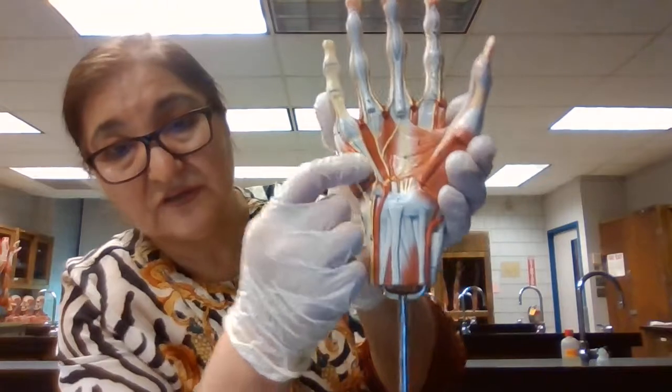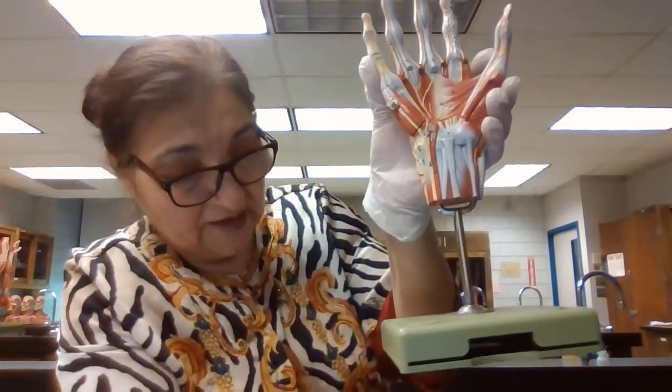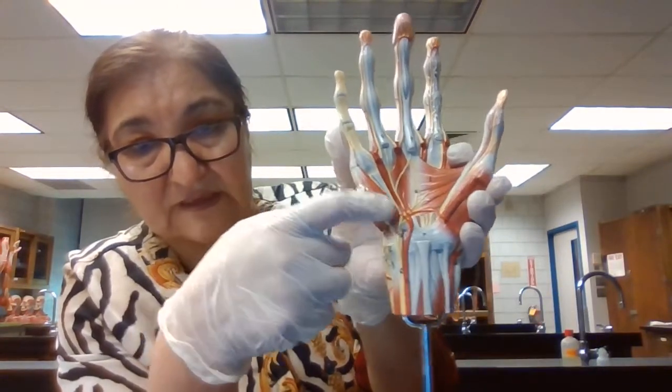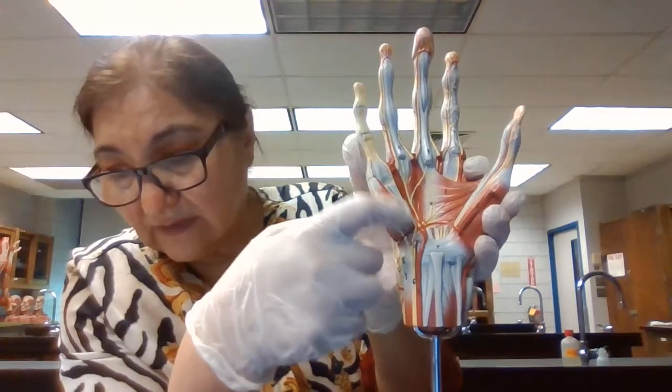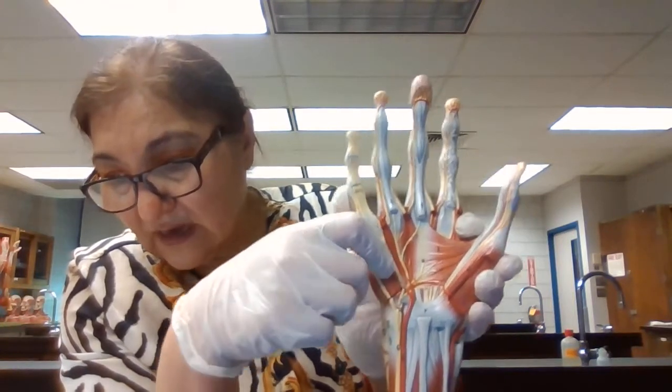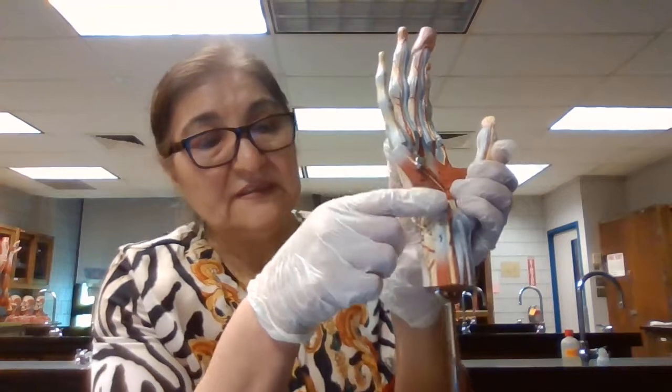Let's talk about abductor pollicis in the hand. If you see it in the hand, it is going to be this one. I show you in this hand model. This is abductor pollicis brevis. Adductor pollicis is this one.